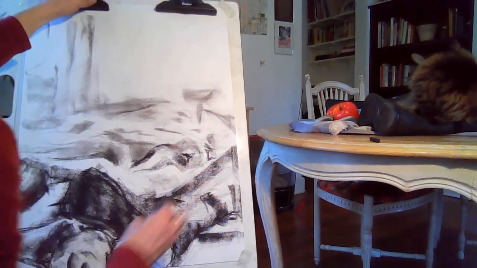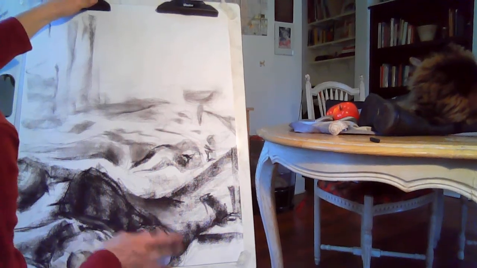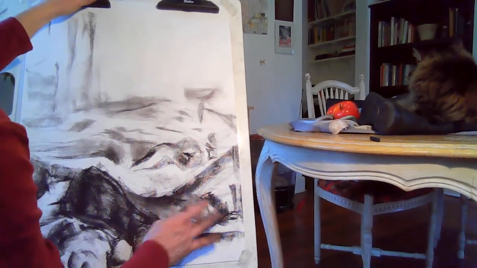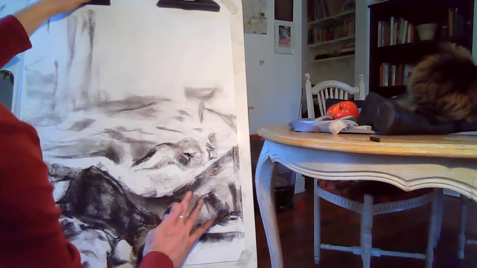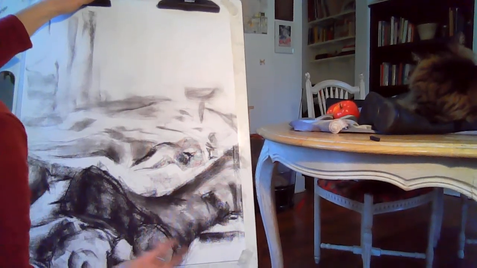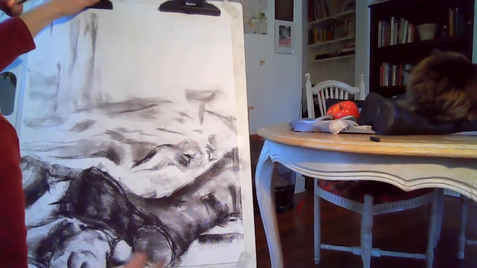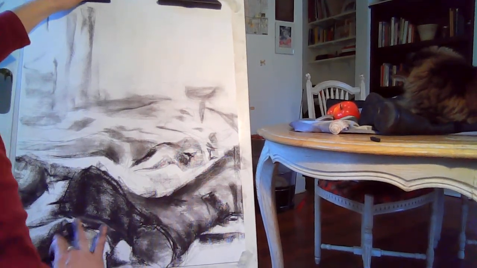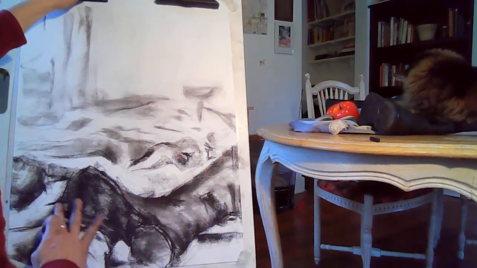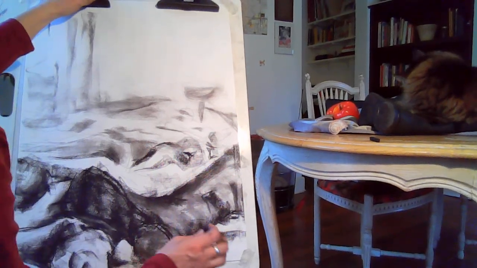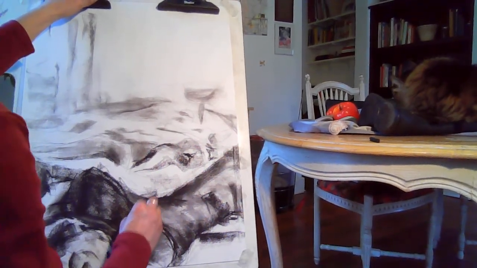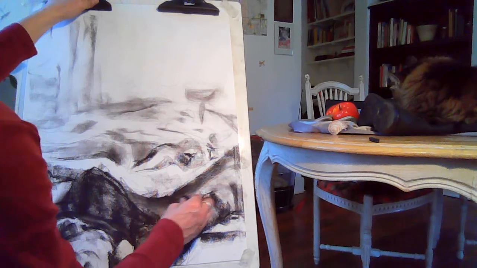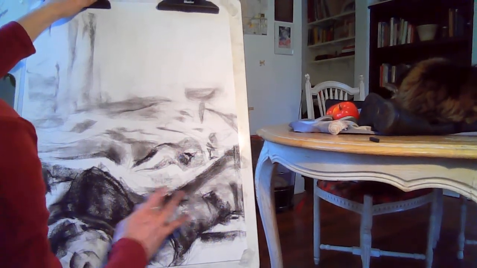Okay, so now you can blend with your hand some if you want, but don't try to make it smooth and perfect because nothing is smooth and perfect. It's not necessary. Really, things can be very loose and very drawerly, but if the darks are in convincing places and the lights, then our brain will put it together just fine.